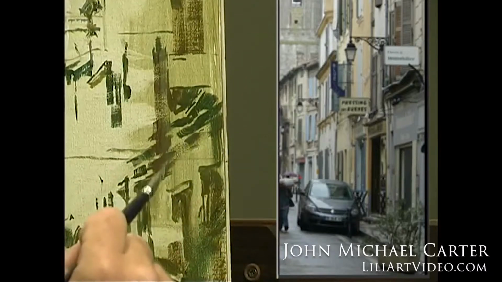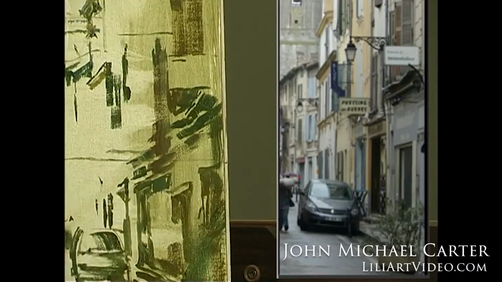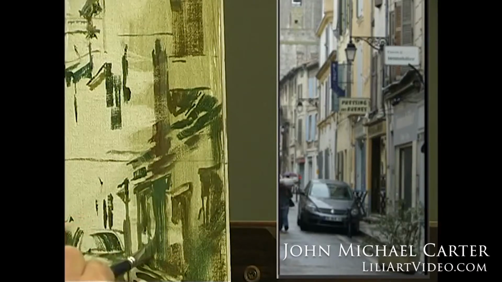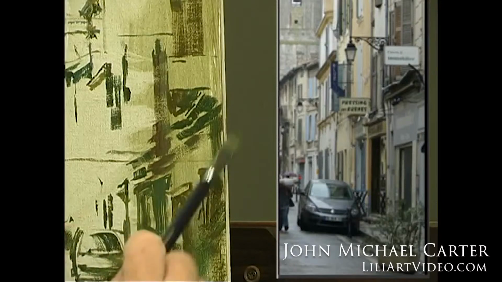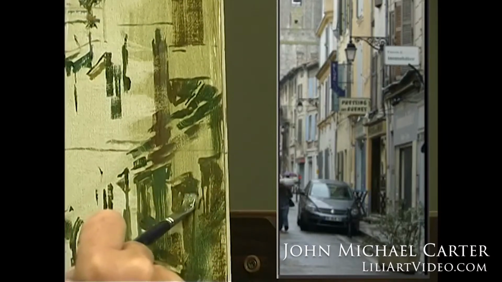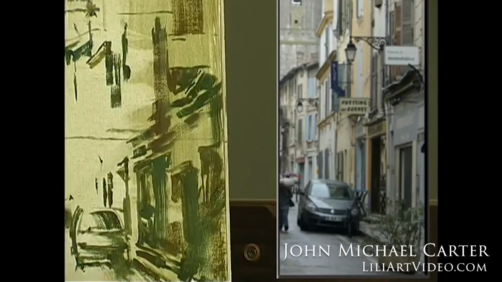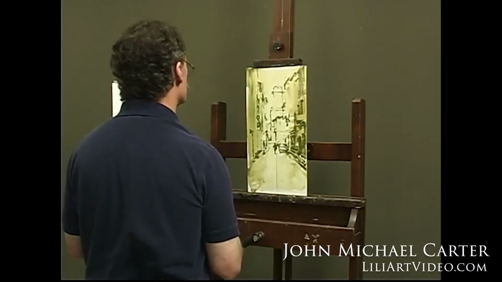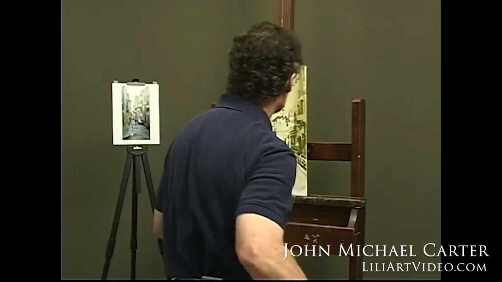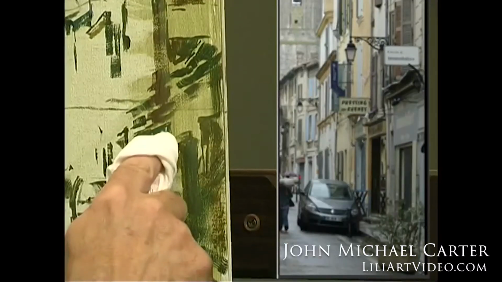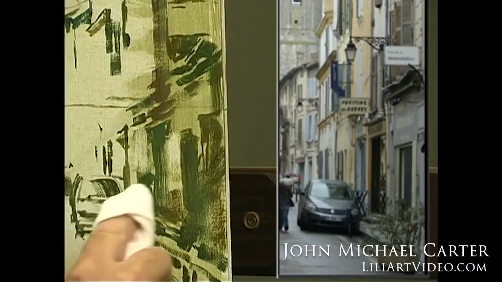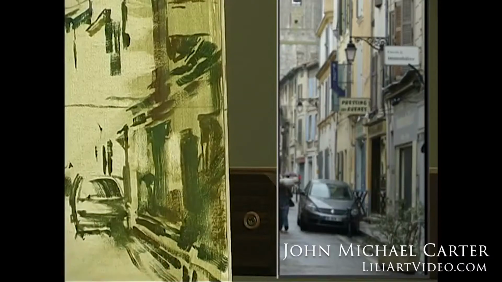I want to move the location of a particular doorway a little more to the right than I had it. That'll mean adjusting this next doorway a little bit. Once again, I'll correct that just by using a little turpentine on a rag and removing some of those elements.